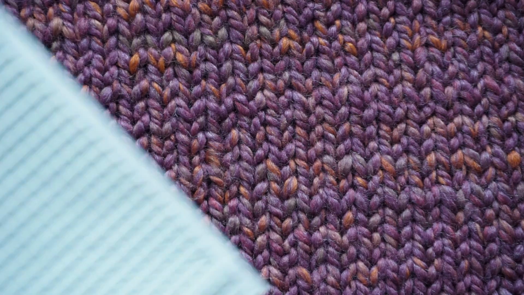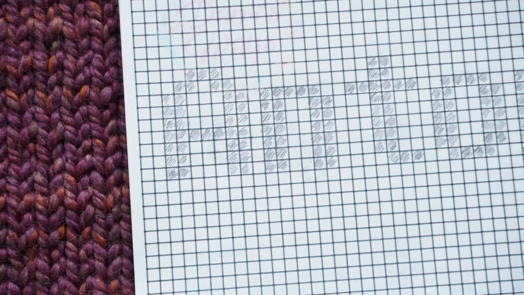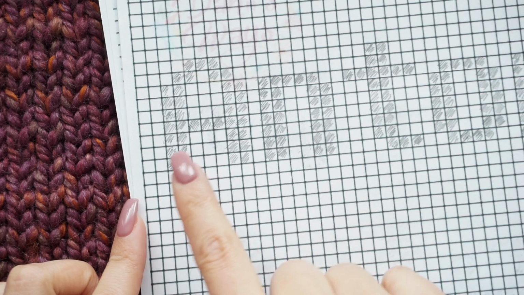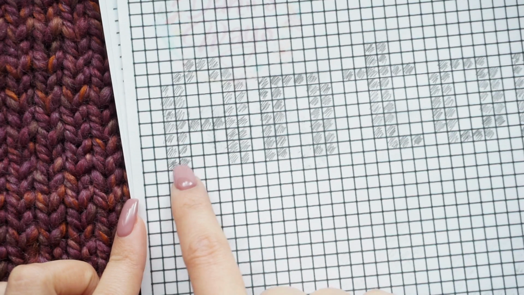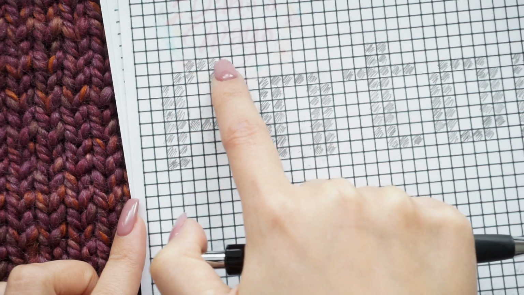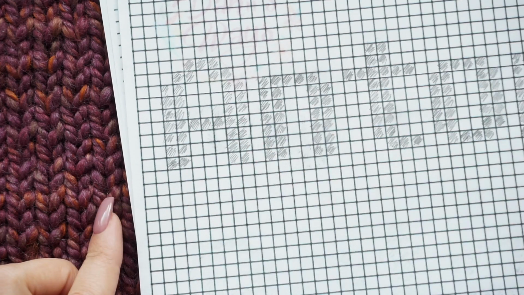And yes, I'm going to start, of course, for the first letter. And one thing that I want to mention that I really, really like, and I think it makes a huge difference for me, is starting from the bottom to the top.